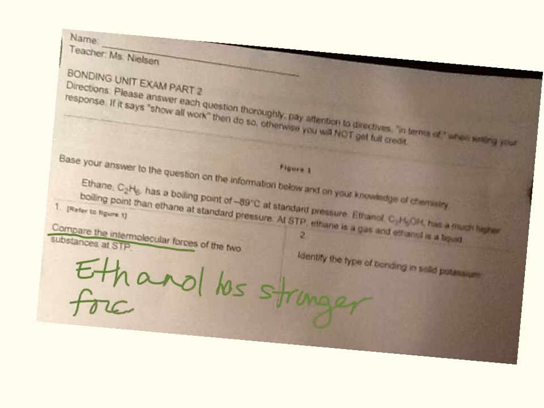All we had to say here was that ethanol has stronger forces than ethane. That's all I needed. Okay? It would have been great if you said because it had a higher boiling point, but I just really needed that.